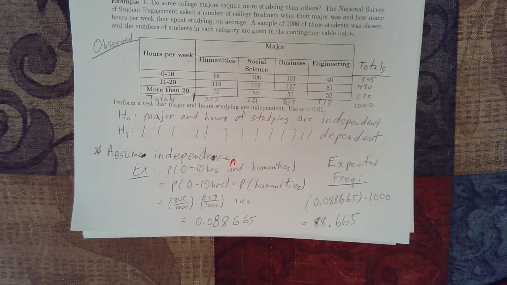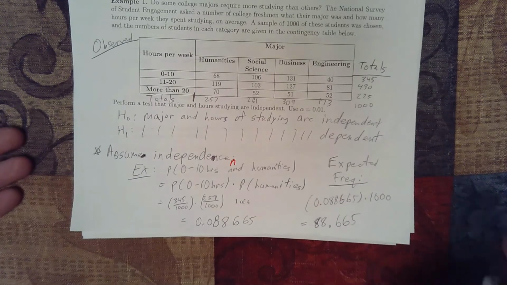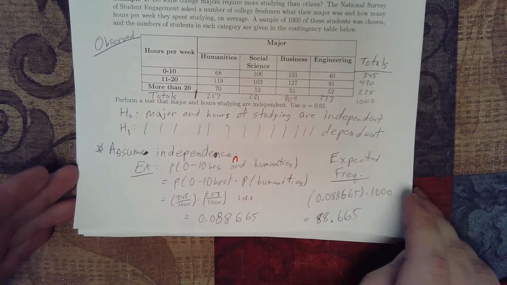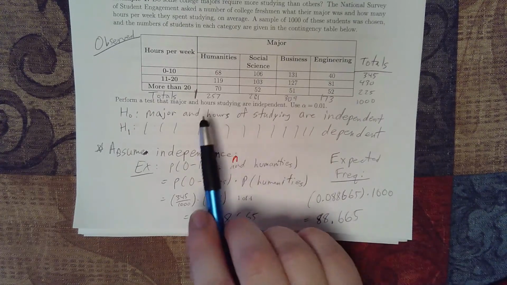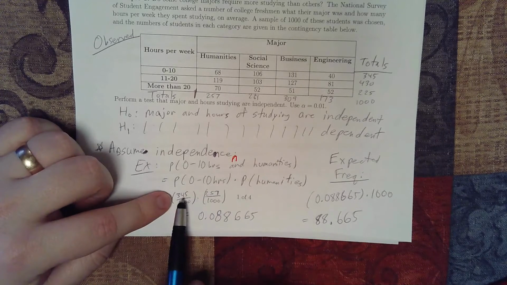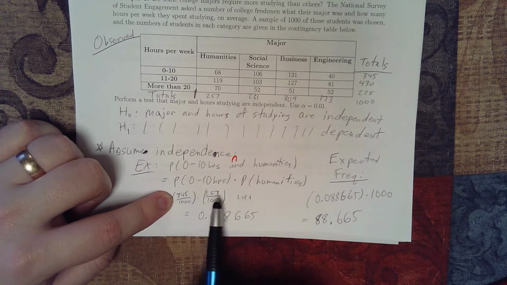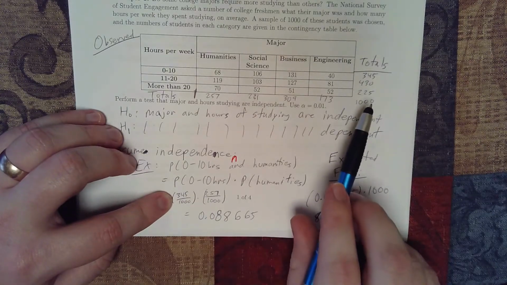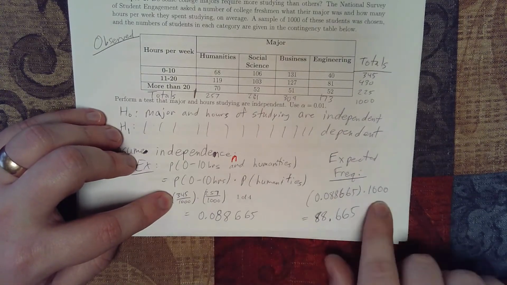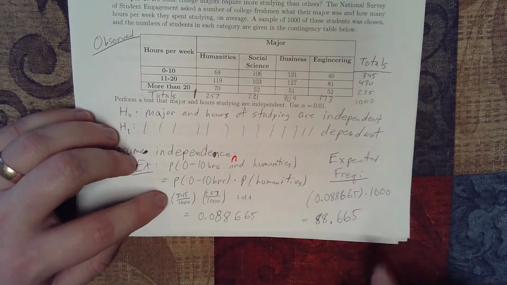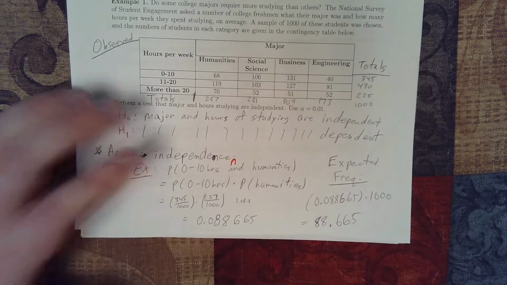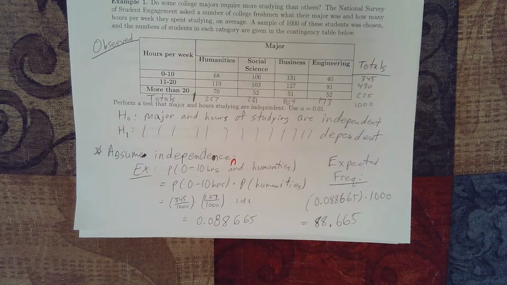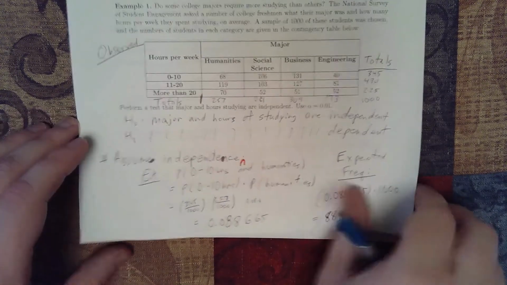And so what we can do is create a table of all of our expected frequencies. What we're taking is multiplying the total for the row times the total for the column. We're dividing twice by the grand total, but we're multiplying again by the grand total. So really, we just end up dividing by the grand total once instead of twice, because one of them will cancel out.